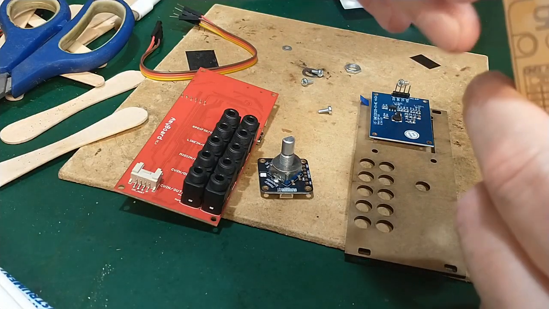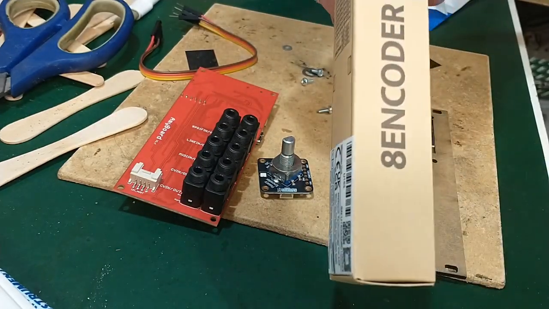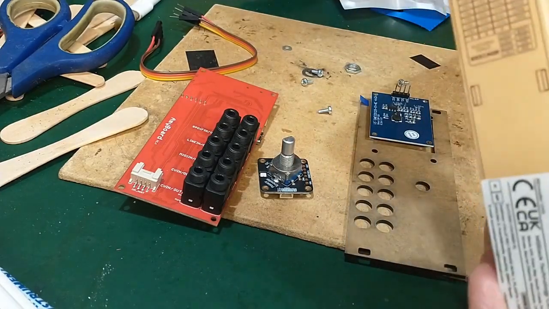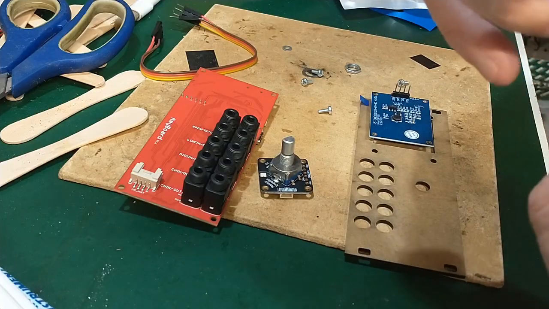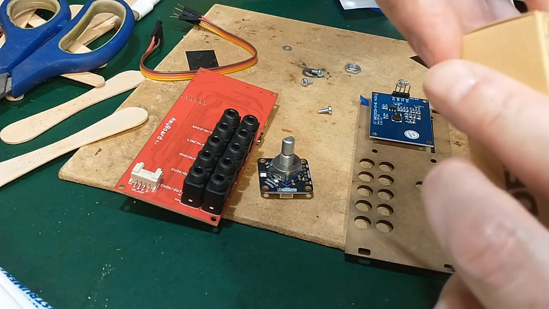I'll just try and show you this, another encoder here, if I can actually open it.